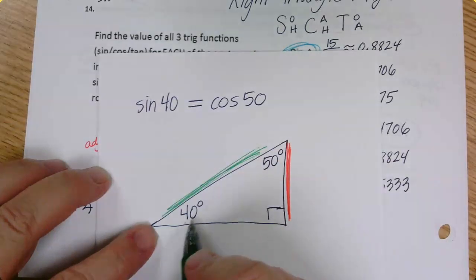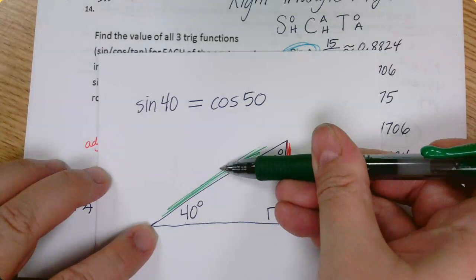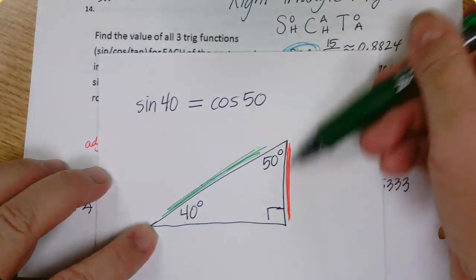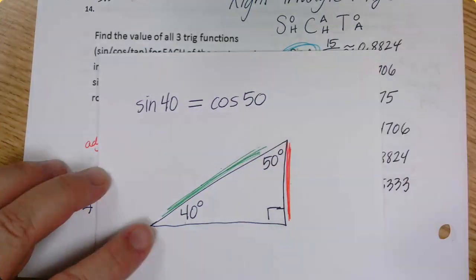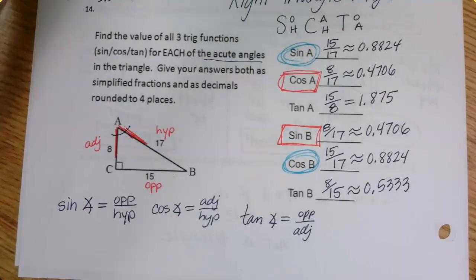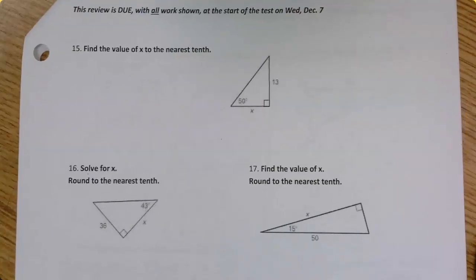So for the 40, this is the opposite, and this is the hypotenuse. What about for the 50, though? Well, for the 50, this is now the adjacent, and this is the hypotenuse. So yeah, it makes sense that you get the same thing because opposite and adjacent just switched. If that's something you need to know more about, I suggest another video. We need to move on.